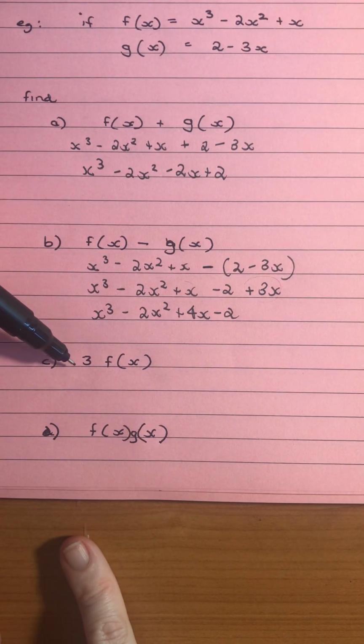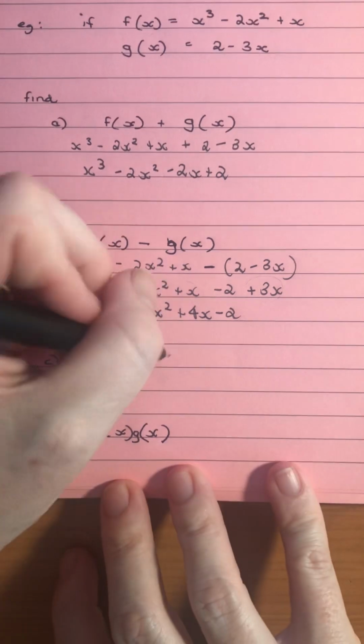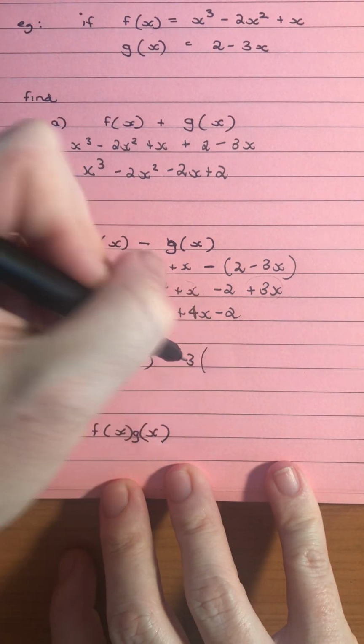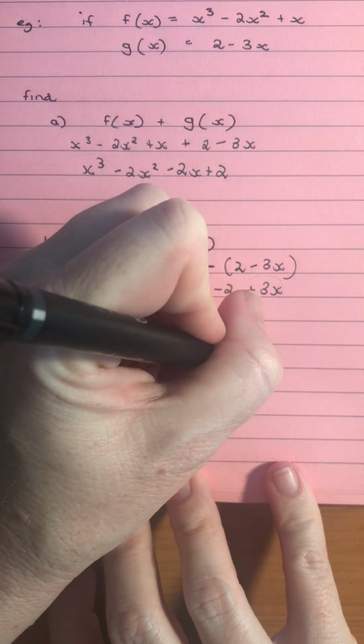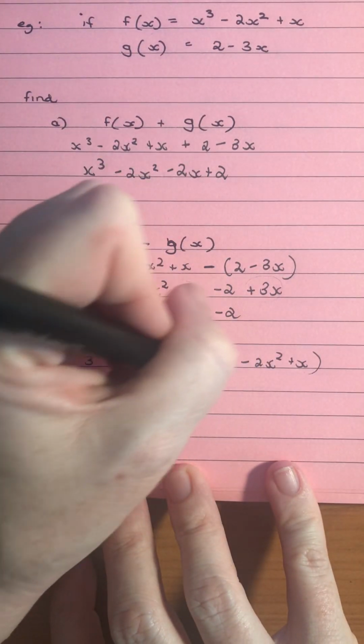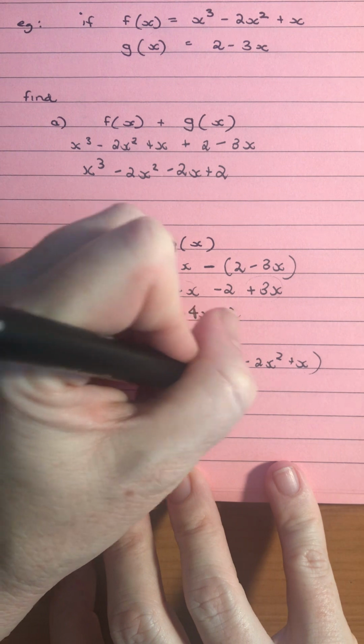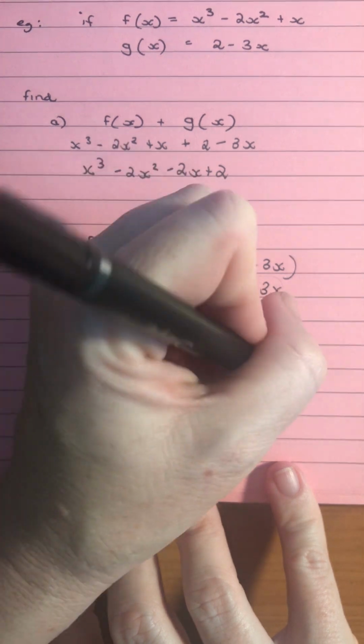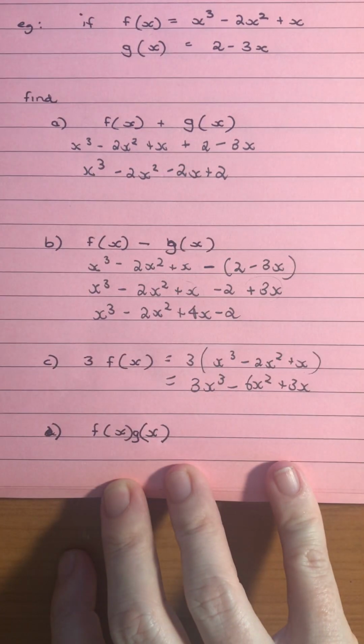We can also do multiplying, so we can do 3 lots of f of x, so that's just 3 outside of x cubed minus 2x squared plus x. So I'll just expand that bracket and get 3x cubed minus 6x squared plus 3x.